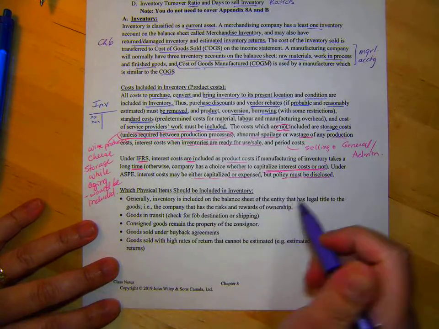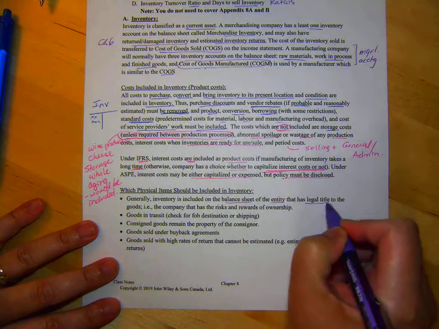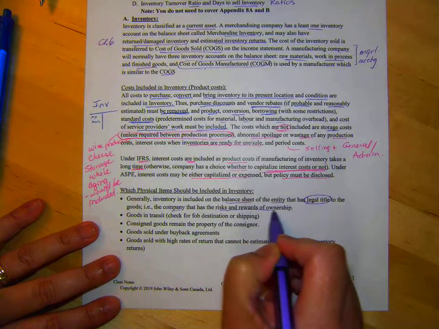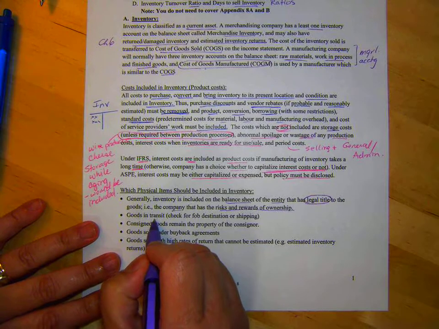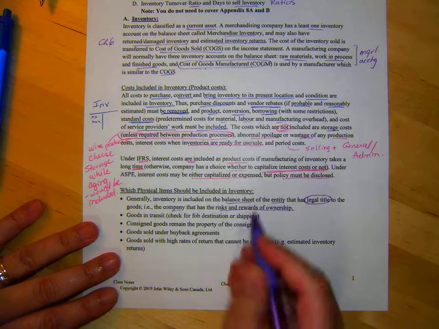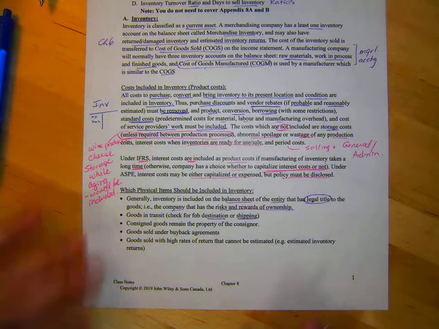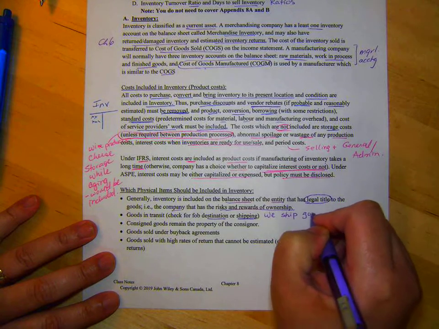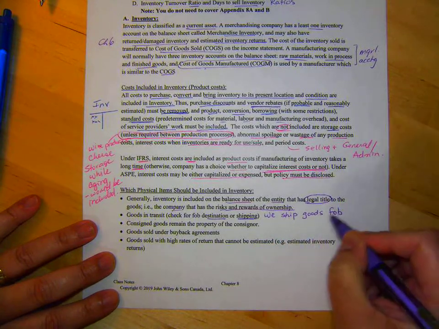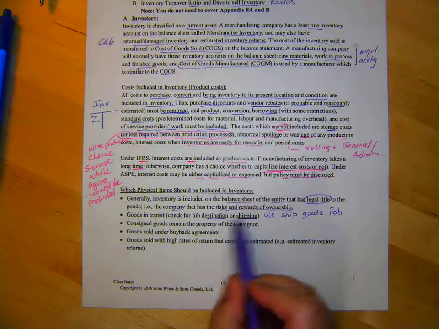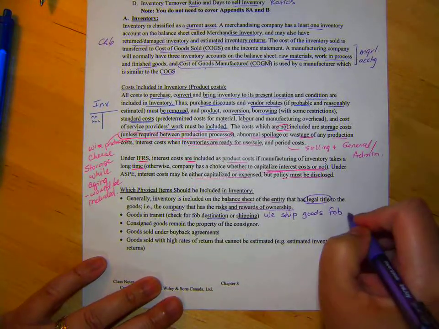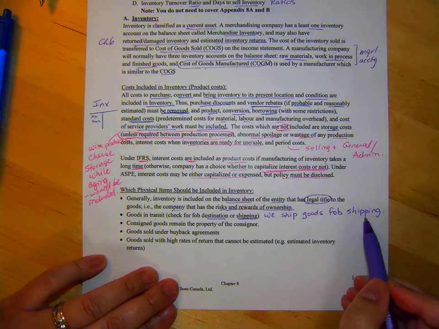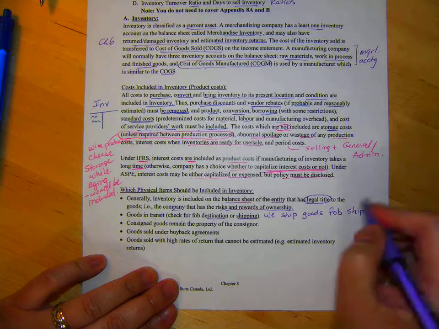Okay, generally, inventory is included on the balance sheet of the entity that has legal title to the goods. So the company that has the risks and rewards of ownership. So goods in transit. Check for FOB, destination, or shipping. Okay, so obviously if we ship goods and we transfer FOB, free on board, just tells you where it's transferring ownership. And let's say we do it at shipping point. Who owns it when it's in the middle of the ocean after we've shipped it? Customer.